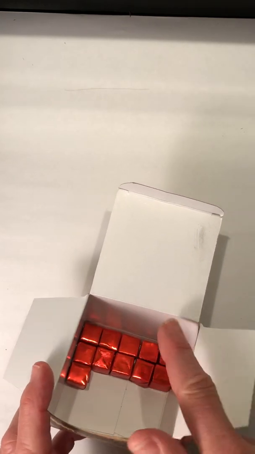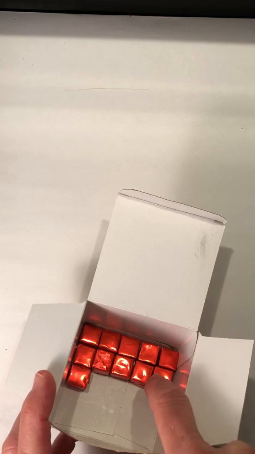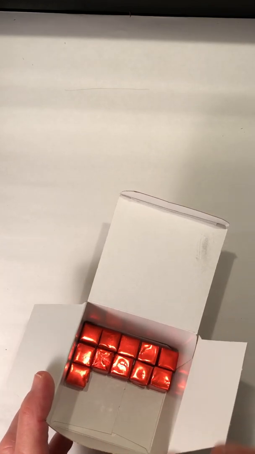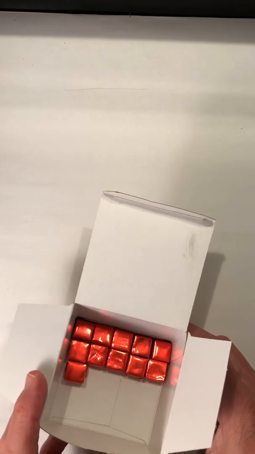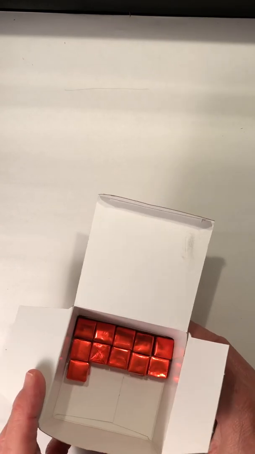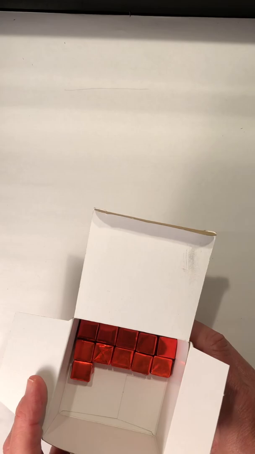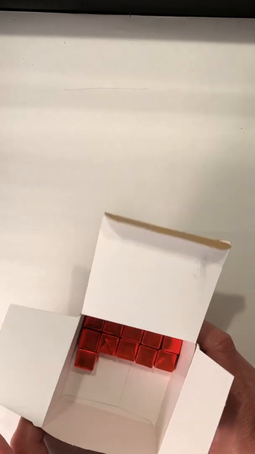So I'll have a full layer on the bottom, and then I'll just keep stacking the layers up. And the volume of this box would be some number of cubic units, however many cubes it holds when it's completely full.